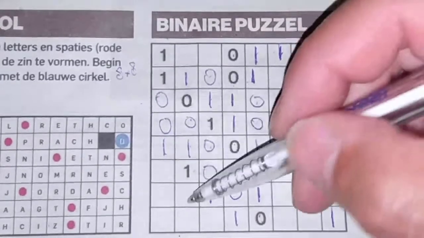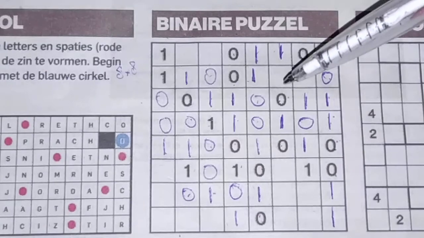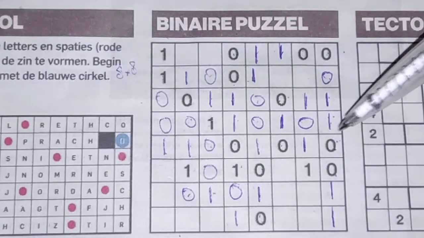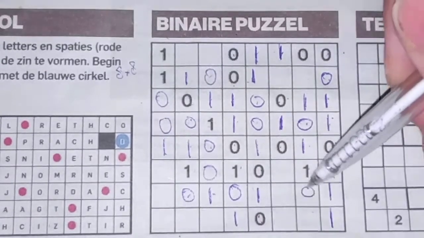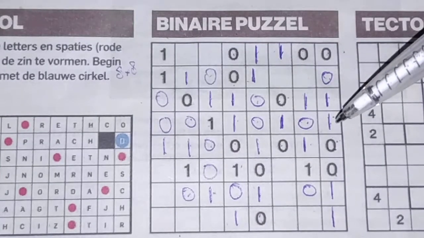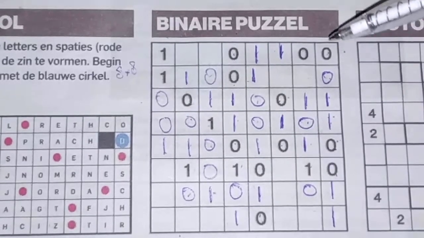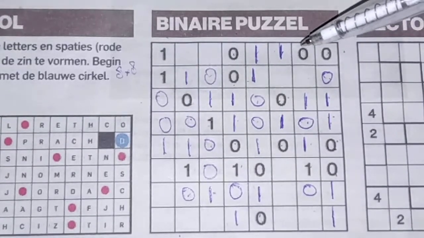Then double one here and zero there and zero. And then double one here and zero there and zero.